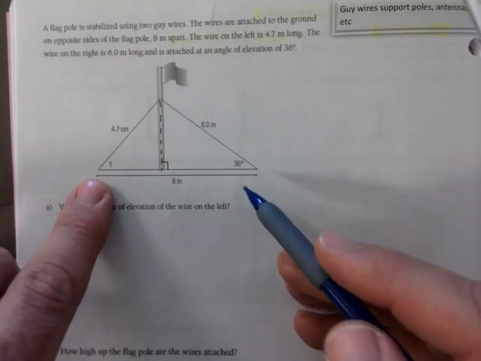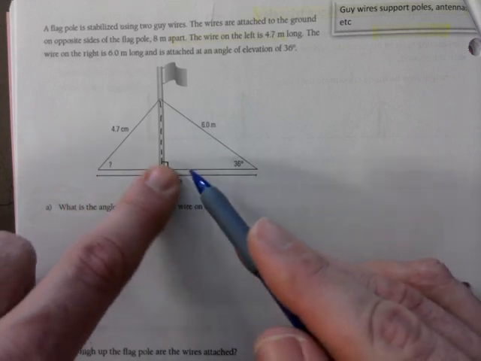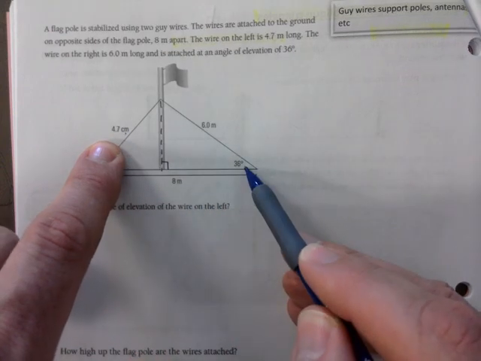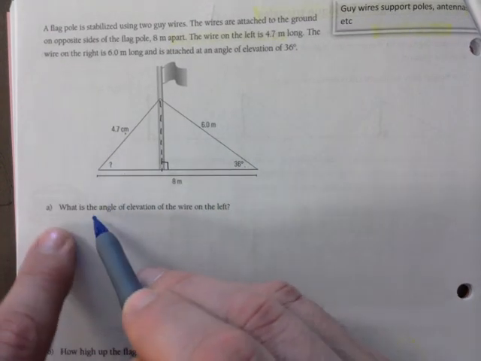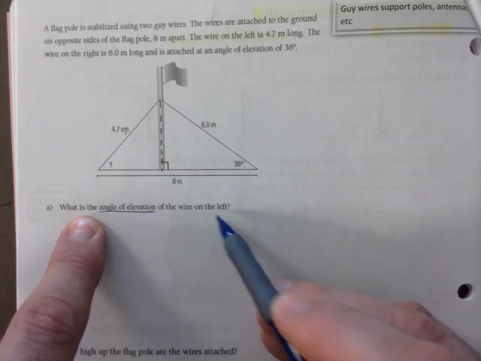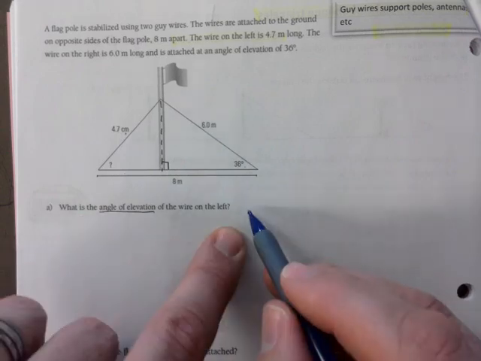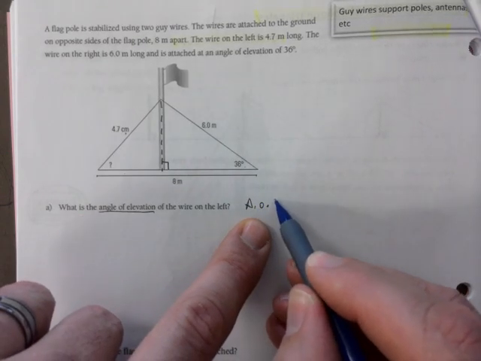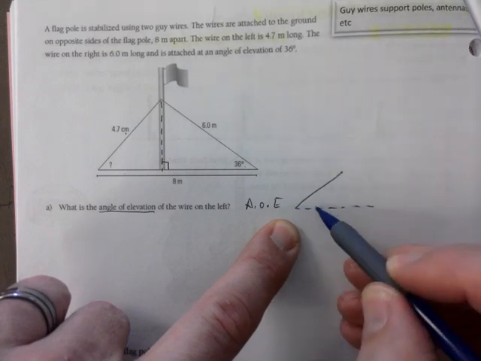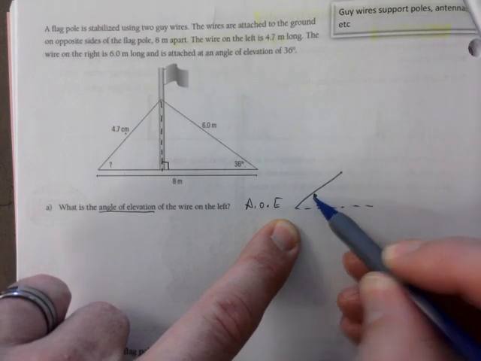So in this case, I look at it, I see a pair over here, because it's asking what's the angle of elevation of the wire on the left. That's what they're asking for. Remember, angle of elevation, you would measure it from the horizontal going up, right? Like that's angle of elevation right there.